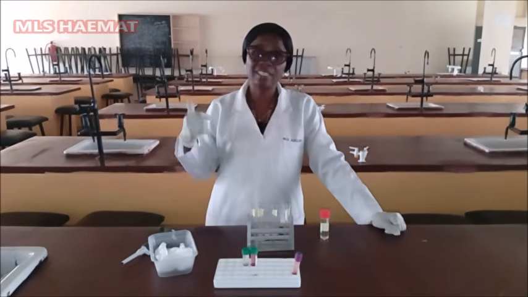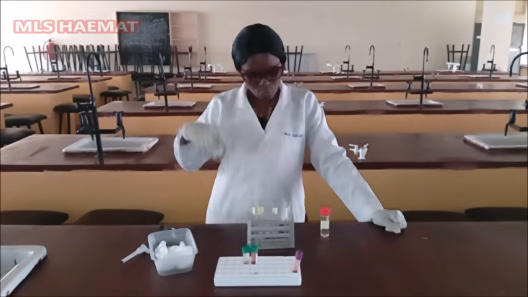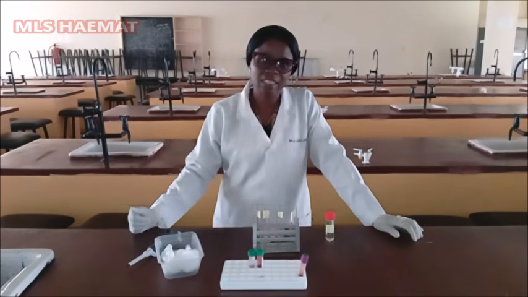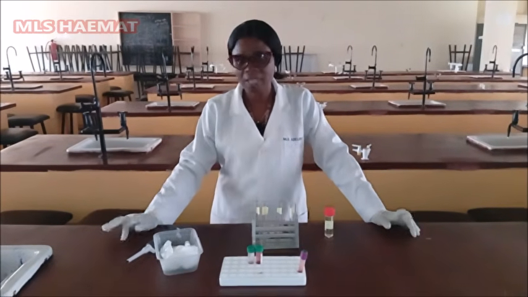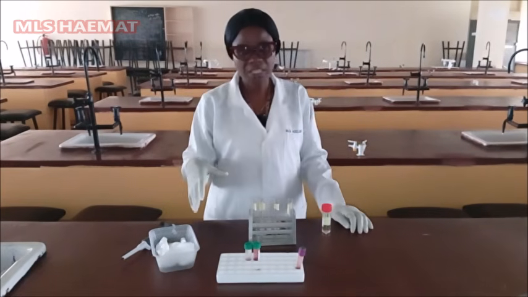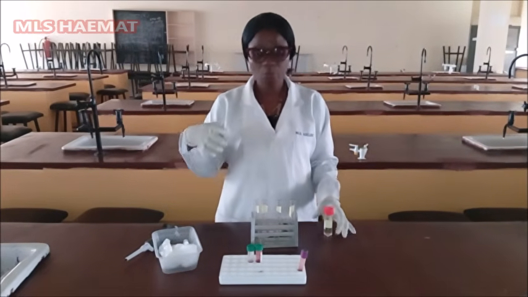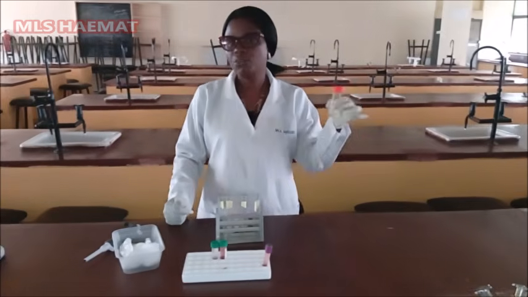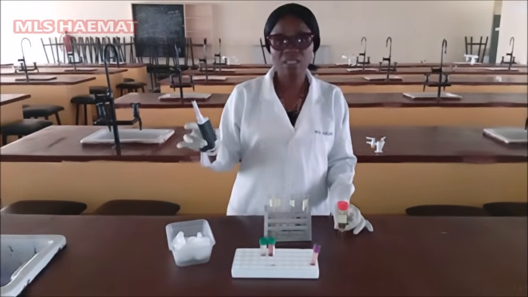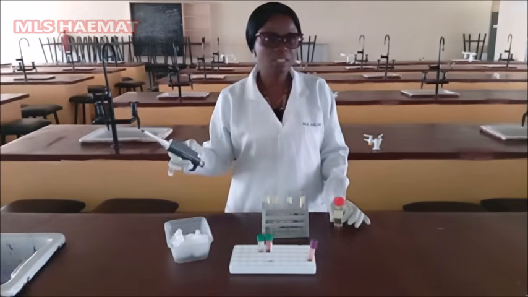You do it in order to detect anemia, to also know the severity of the anemia that the individual has, and at the same time to monitor treatment of patients with anemia. So how do we do hemoglobin estimation? We're going to use the Cyanmethemoglobin method today. And how do we do it? We're going to use 4 ml of Drabkin solution and add it to 20 microliter of the patient's blood sample.